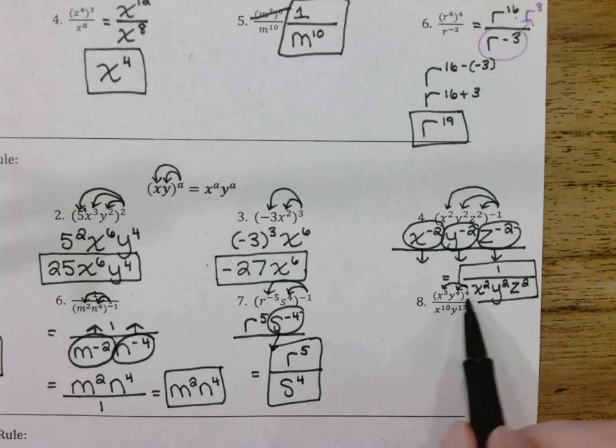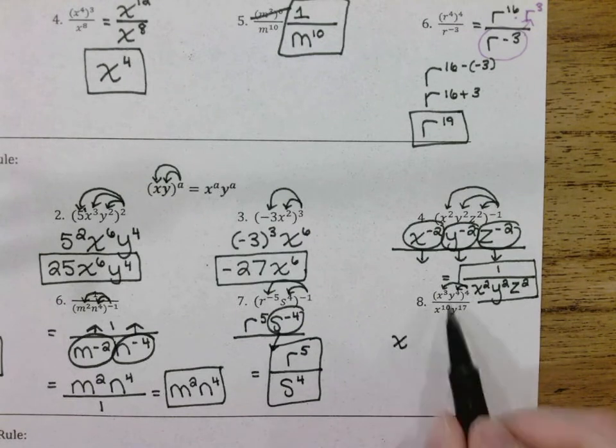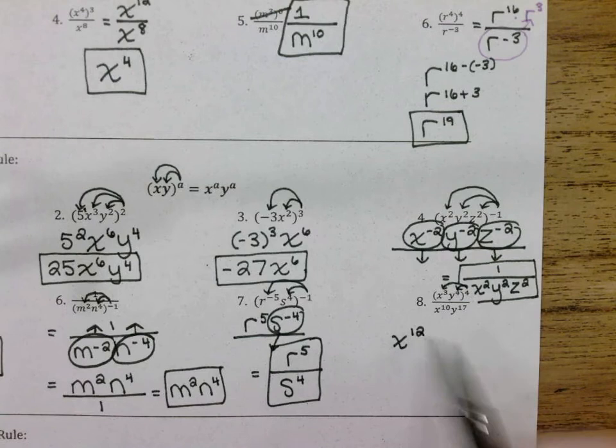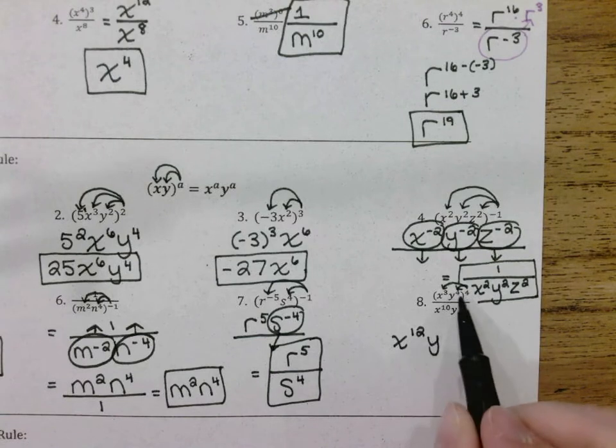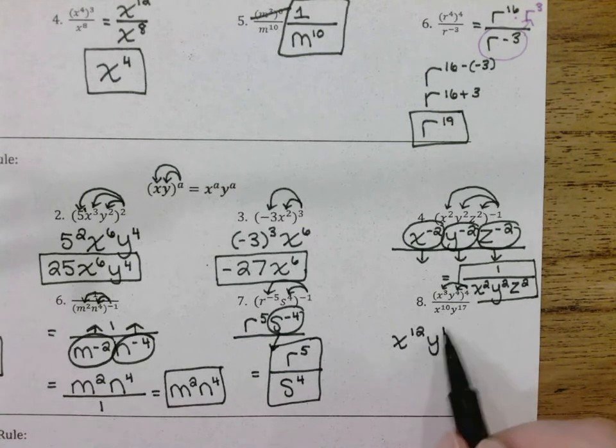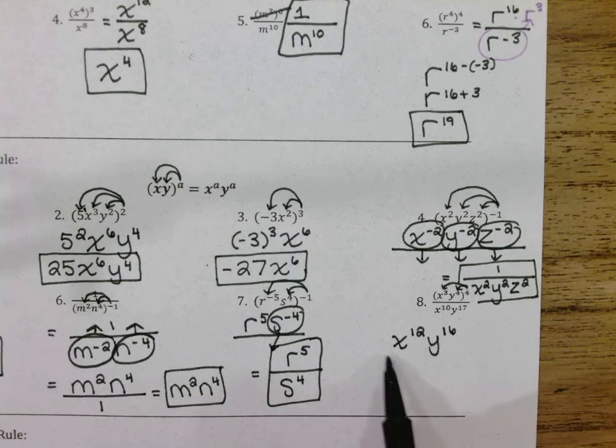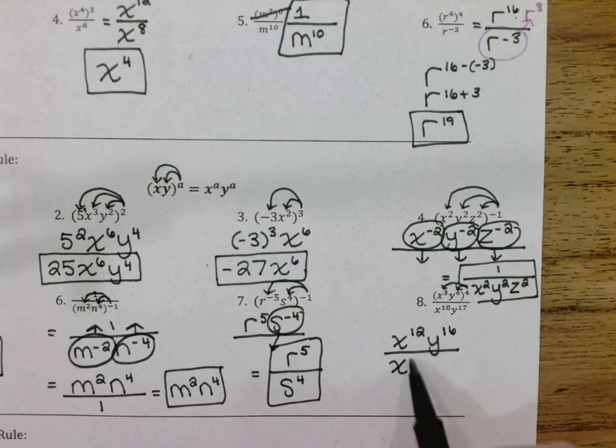We're multiplying exponents, so this is x to the 3 times 4, which is 12, and y to the 4 times 4, which is 16. And that's all over x to the 10th, y to the 17th.